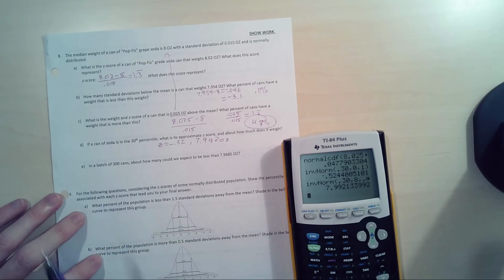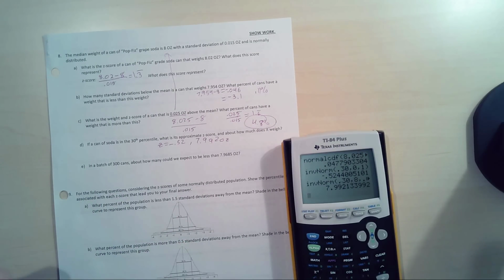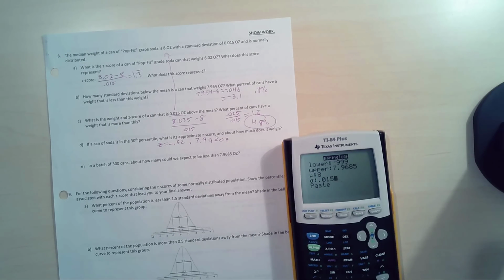So in a batch of 300 cans, how many do we expect to be less than this? We're looking for a percentage first. We're going to multiply that percentage by 300. So we're going to hit second distribution, the normal CDF button. We're trying to do less than that weight, so negative infinity all the way up to 7.9685. Mu is 8, standard deviation 0.015.